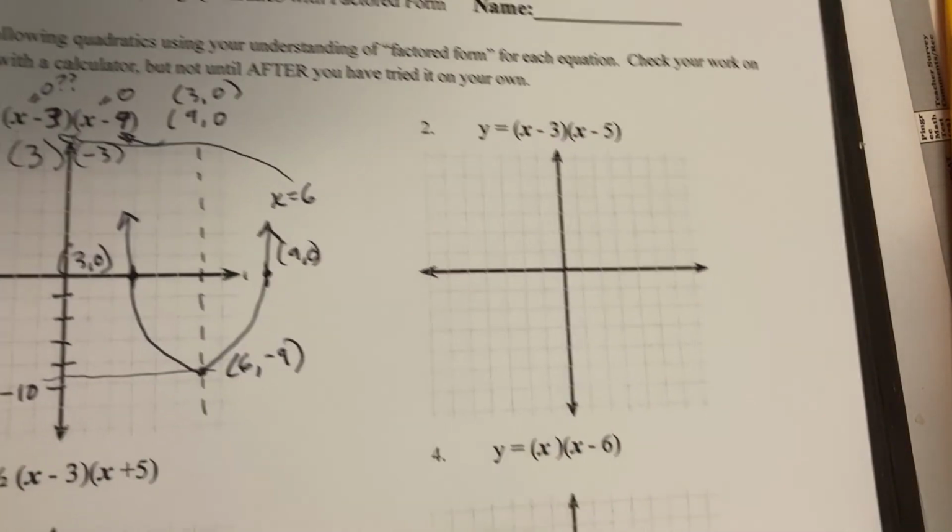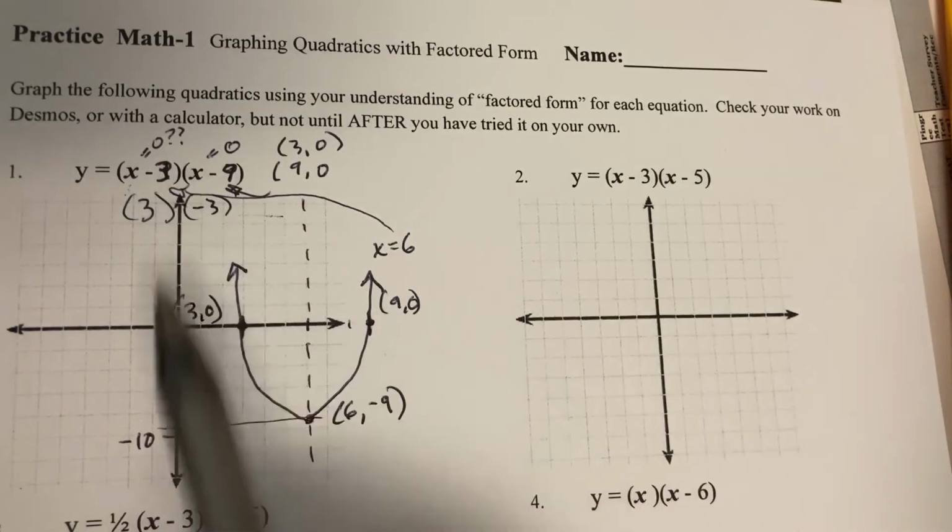So try to do the others. I, of course, changed the numbers up here just so that I wouldn't do your homework for you.